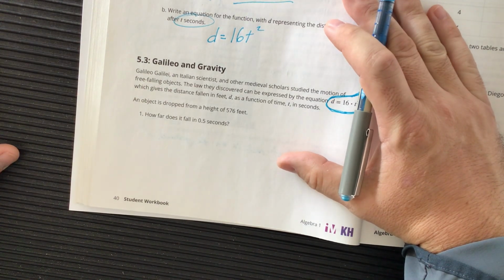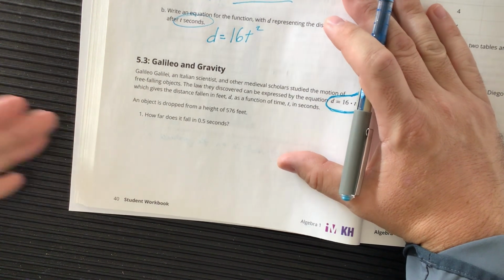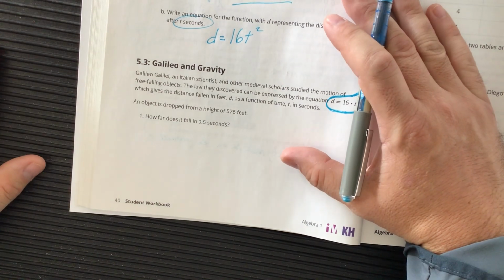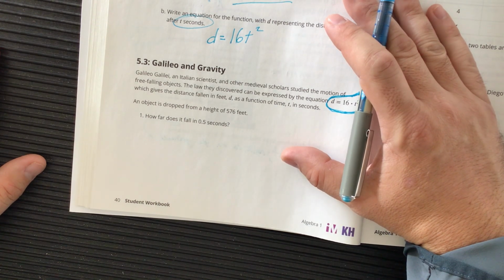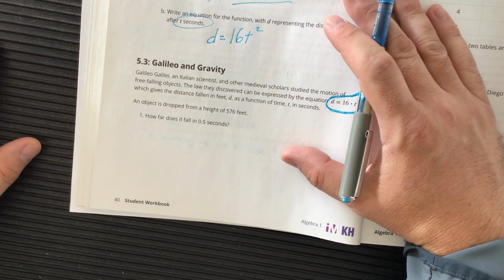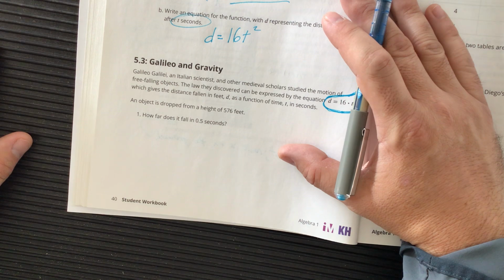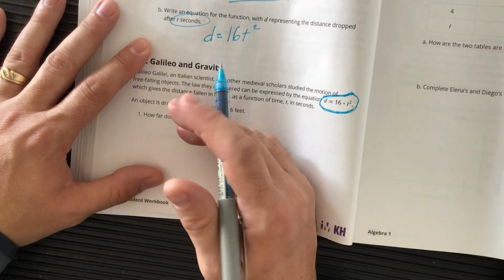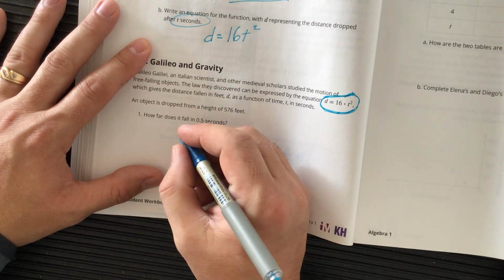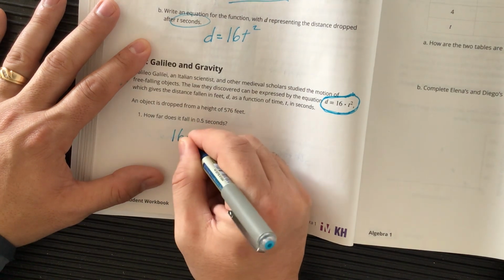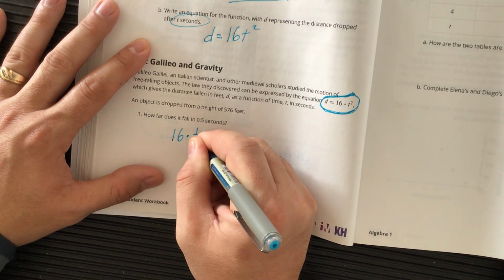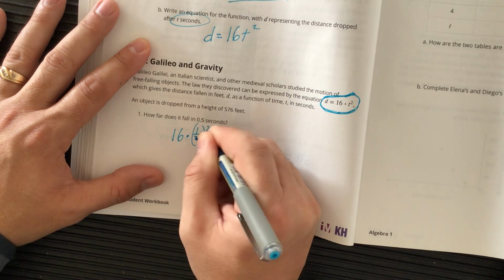Okay. All right, so now back to the question. A little science there for you. An object is dropped from a height of 576 feet. How far does it fall in a half a second? 4 feet. How do you know that? Plug it into the equation. 0.5 squared times 16. Yeah, 1/2 or 0.5.